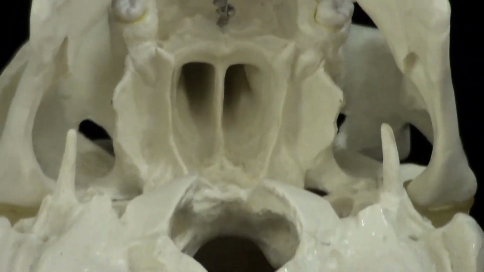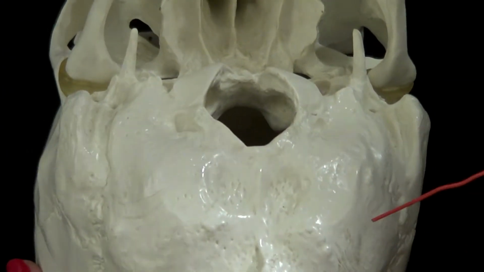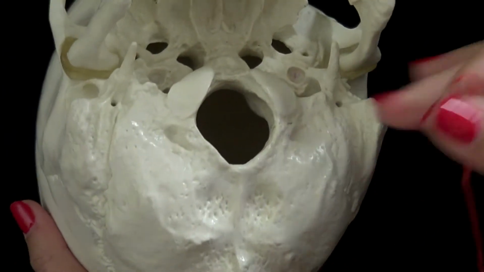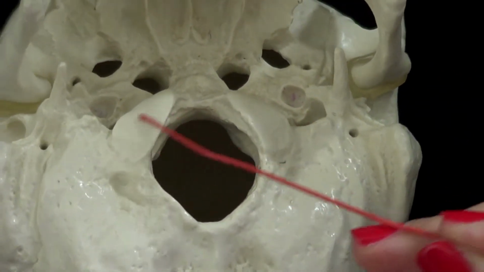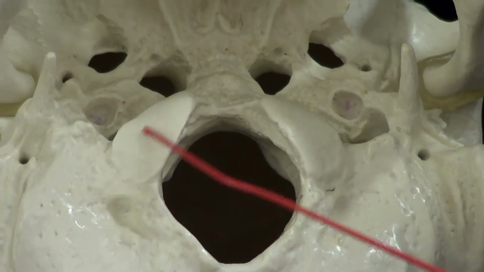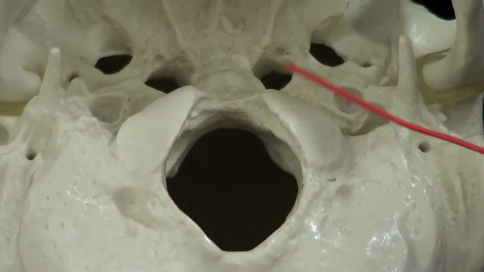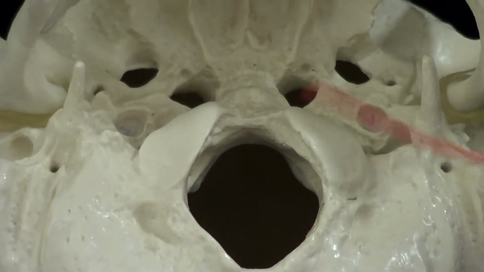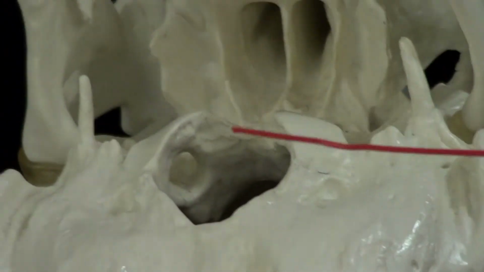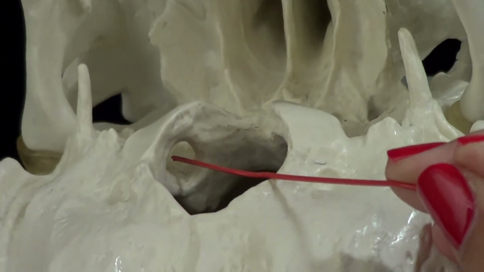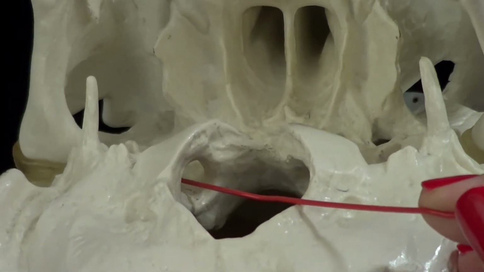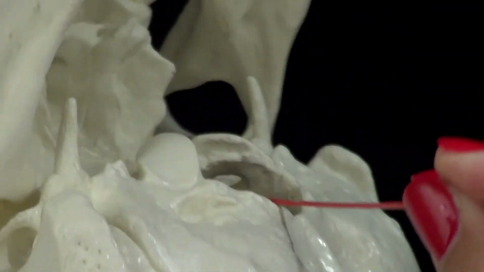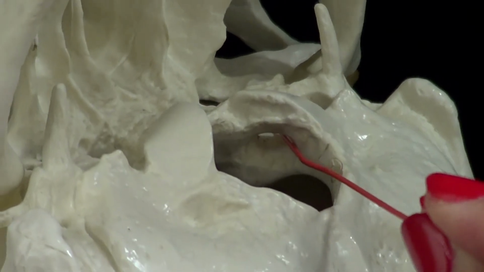And now let's go to the bone features of the occipital bone. Right over here you have this smooth articulating surface, which is the occipital condyles, one on each side, that will articulate with the atlas. Then over here, underneath the occipital condyles, you have this hole, which is called the hypoglossal canal on this side and then on this side.